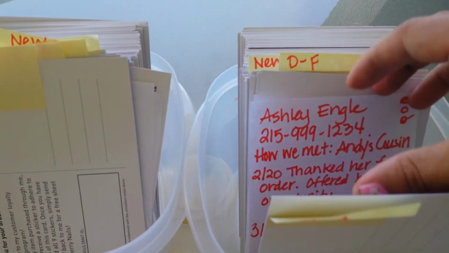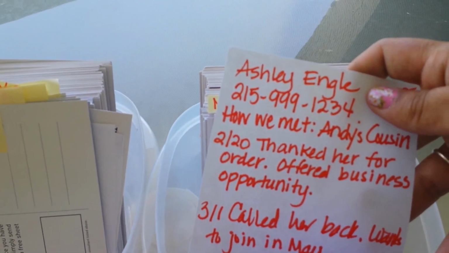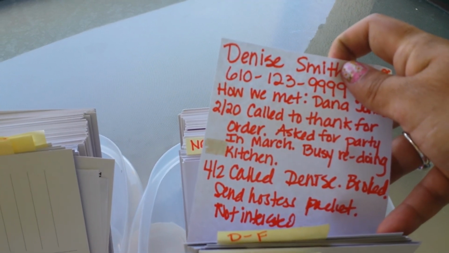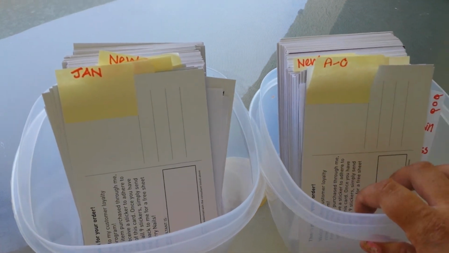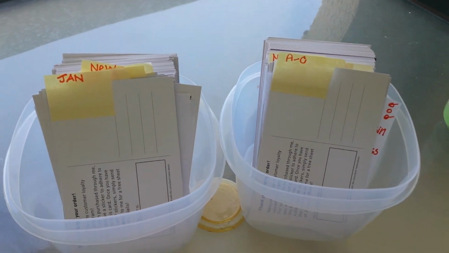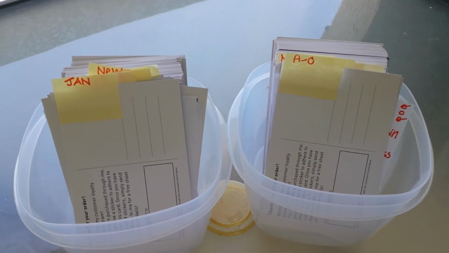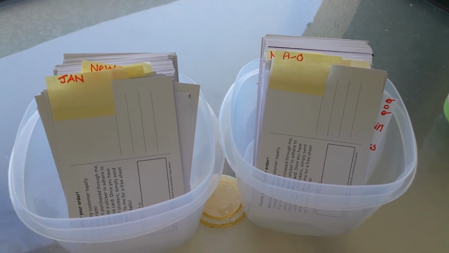And so you try and put as much information as you can on these. You know, how you met, what she bought, I don't know, her family, you know, redid the kitchen, maybe she's pregnant, whatever you want to put. But this is it. This is the note card system. I hope you find it useful. It's just another way to kind of keep track of your 2+2+2 follow-up system.